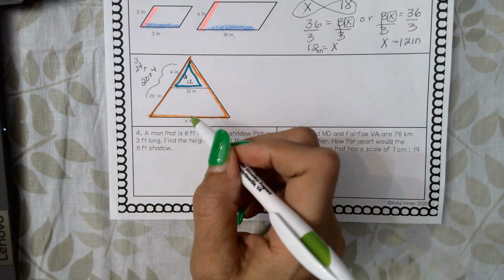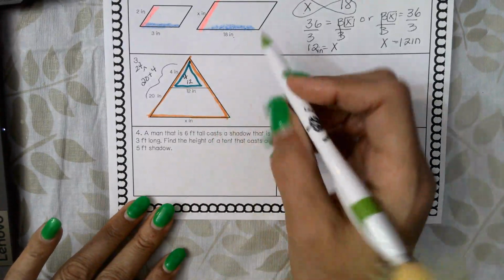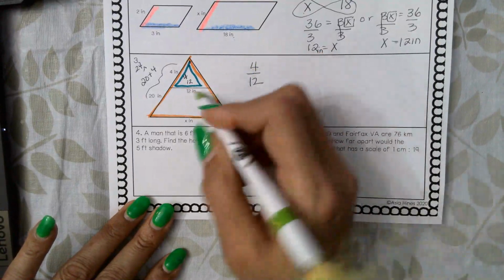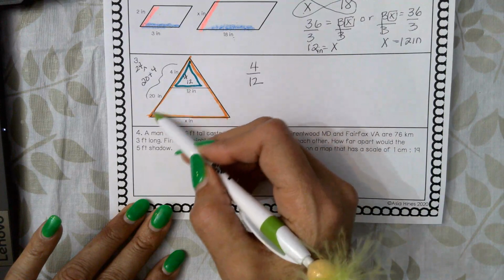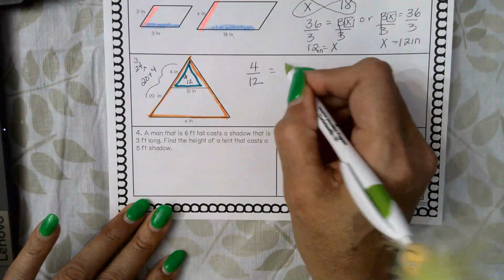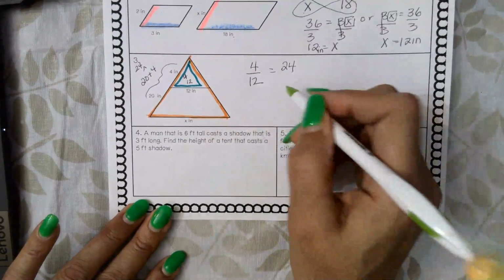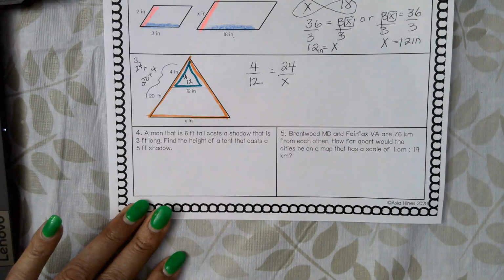So now to set up our proportion, we're going to do blue to blue. So 4 to 12, because this side to this side. And now the large one. This whole side is 24. And what's that base? We don't know. That's the X. Okay?